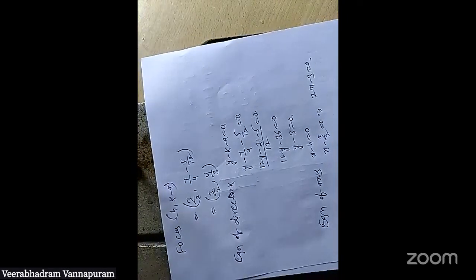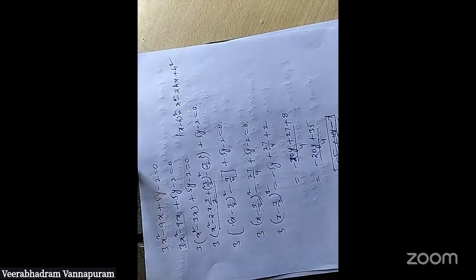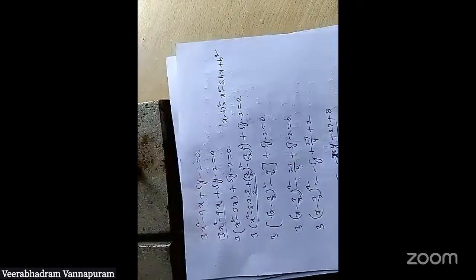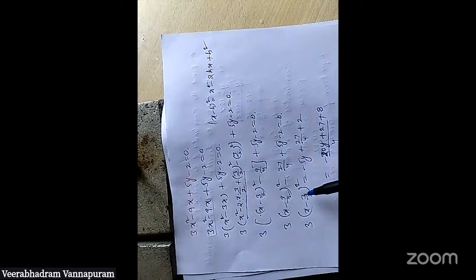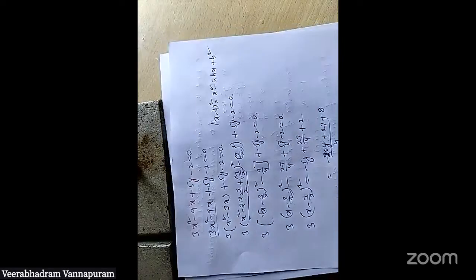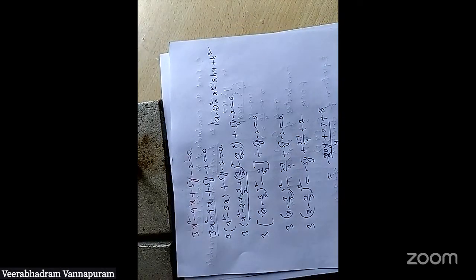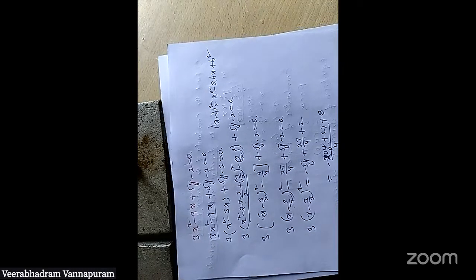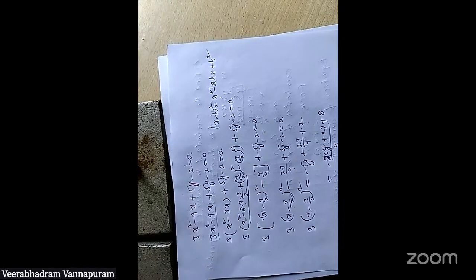So this is the problem. It is very important for 7 marks. First, the given equation is transformed into the standard form, and then we find the coordinates of the vertex, the focus, and the equations of the directrix and axis of the parabola.